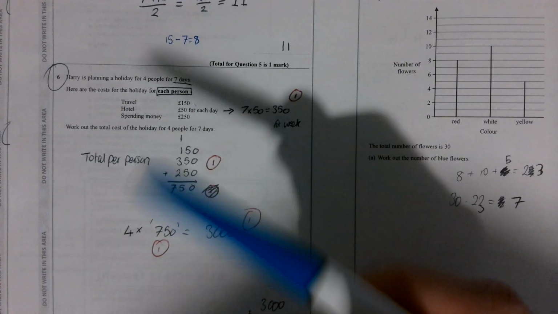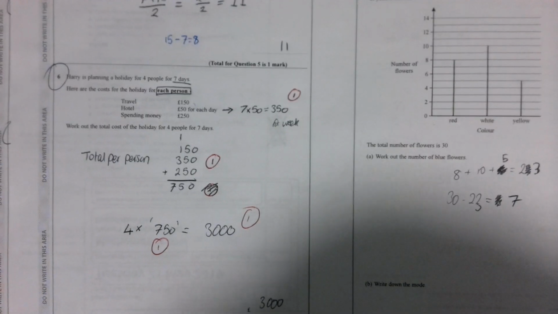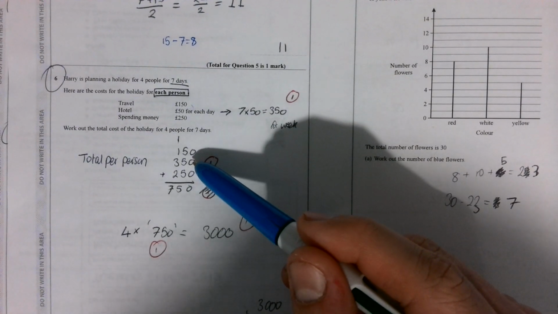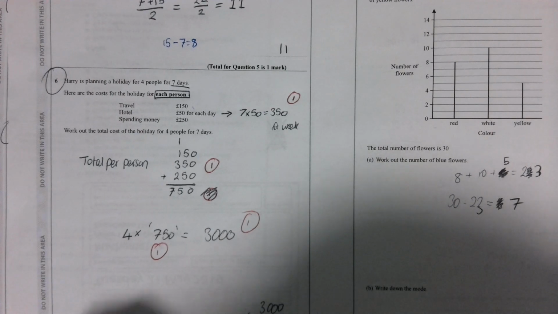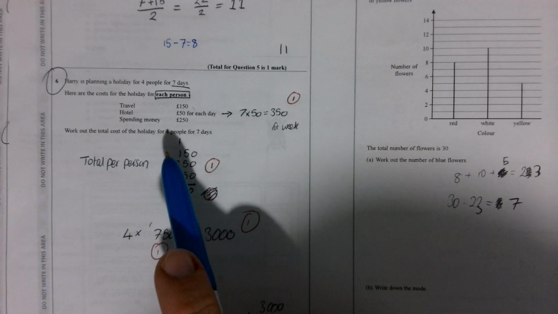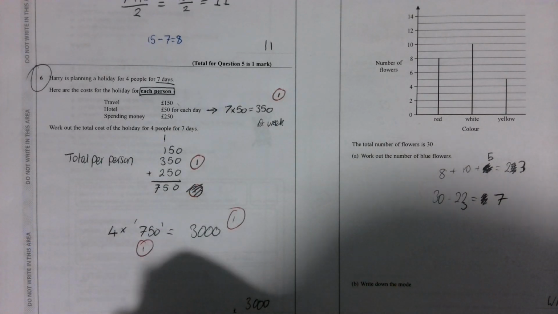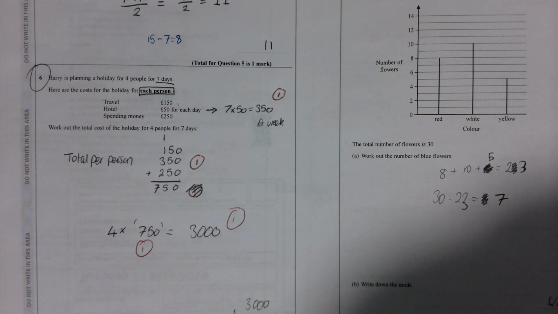That gives you 1 mark. Showing that working out, really important, please do include it. The total per person then, that is going to be 150 plus 350 plus 250. That's £750 each, and you need to multiply that by 4. 4 times 750 gives you £3,000. Okay, so that is the total cost of a holiday for 4 people for 7 days. Obviously, if there are other ways to work it out, I would encourage you potentially at the end of an exam just to double check it using a different method.